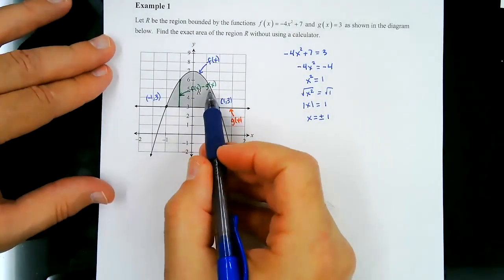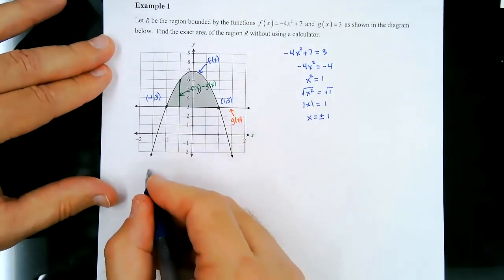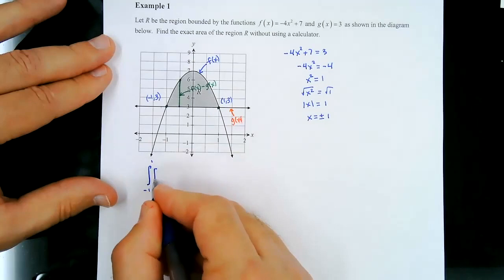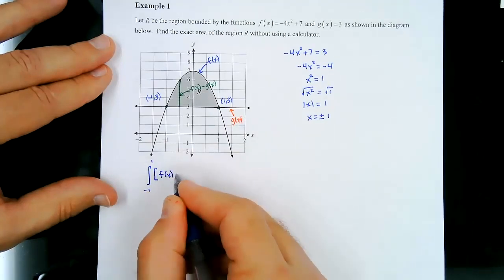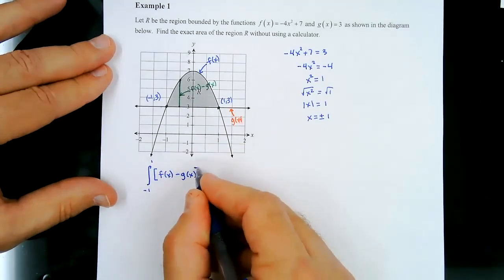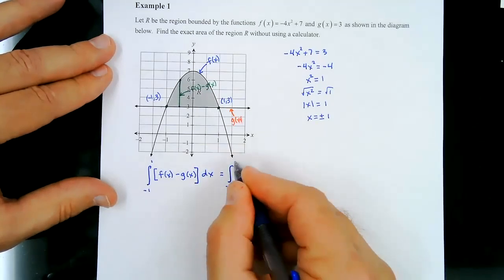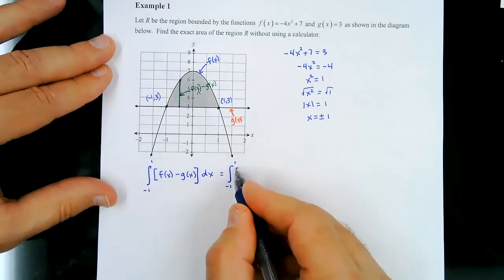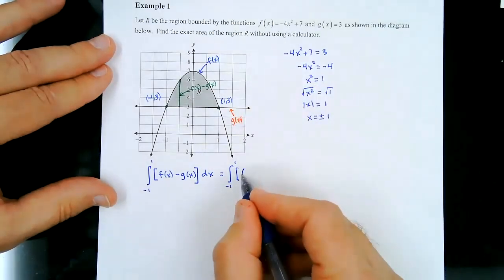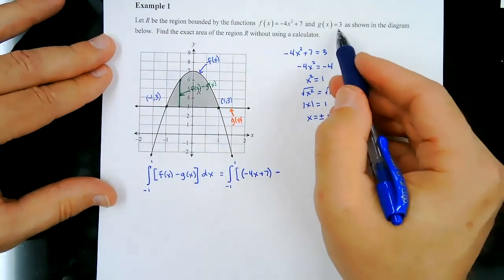So we have f of x minus g of x, and we want to start these rectangles at negative 1, and we want to stop making them at 1. So that's going to be the integral from negative 1 to 1 of, in this case, f of x minus g of x. Please don't think f of x is always the top function. It doesn't have to be. So this is going to be the integral from negative 1 to 1 of, and it's really important that we use parentheses here. My f of x function is negative 4x squared plus 7, so I'm going to use parentheses, negative 4x squared plus 7, and then minus g of x, which is just 3.